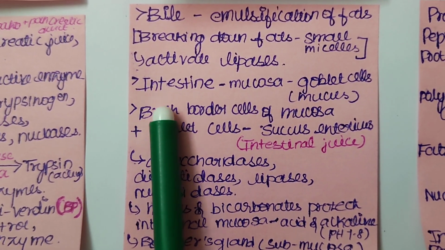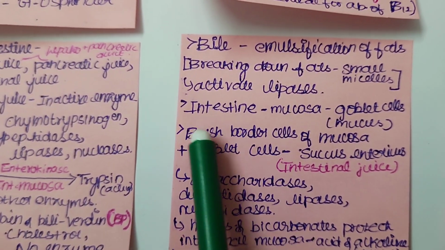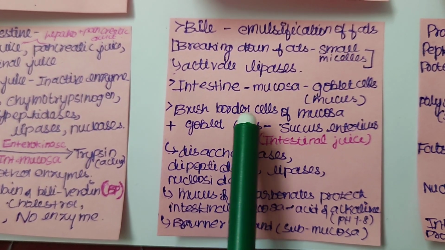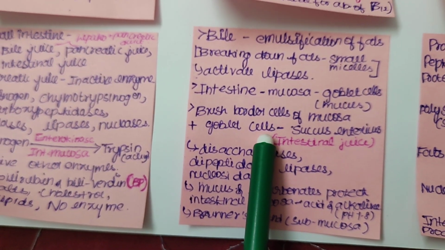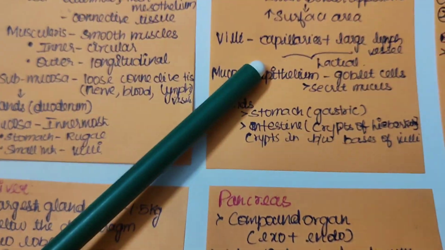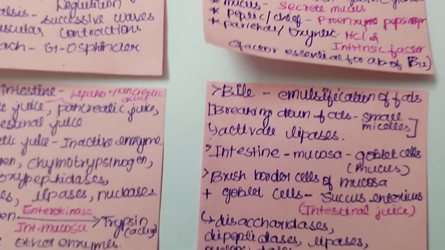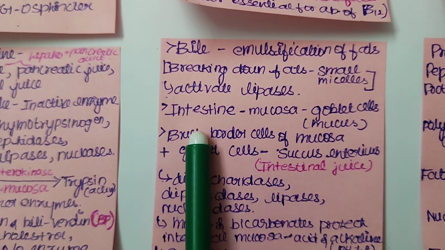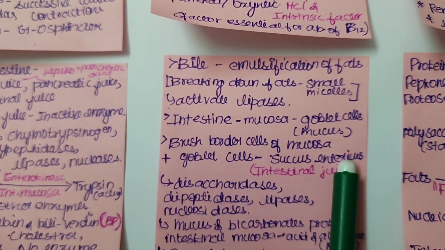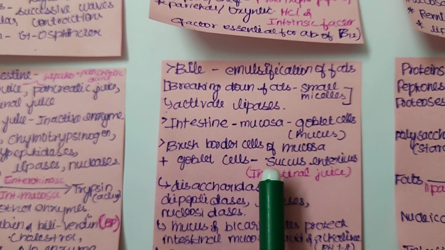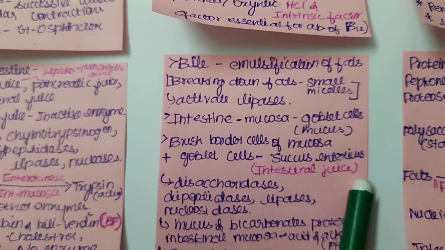So yeah, in the intestine, the mucosa has goblet cells which secrete mucus, which helps in lubricating, as you all know. And we also have brush border cells of the mucosa plus goblet cells. We have also discussed the brush border cells in the villi. These brush border cells of the mucosa and goblet cells will form the intestinal juice, the succus entericus. What is succus entericus? It consists of brush border cells of the mucosa and goblet cells. Together it is the intestinal juice.